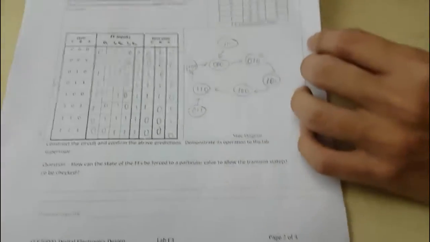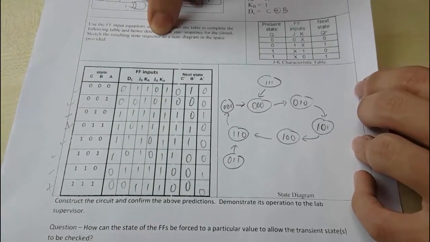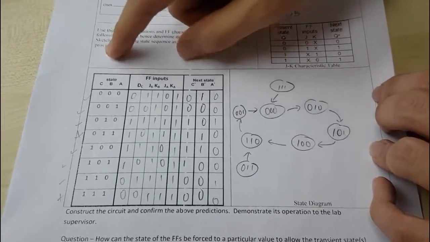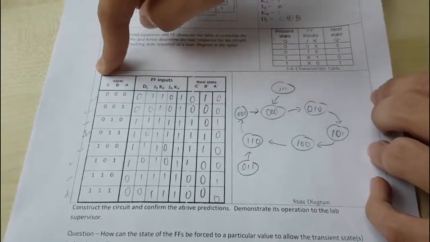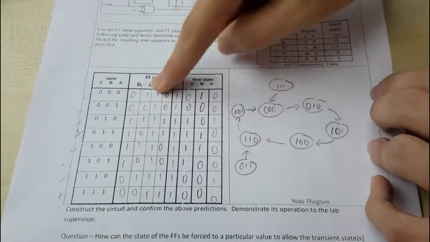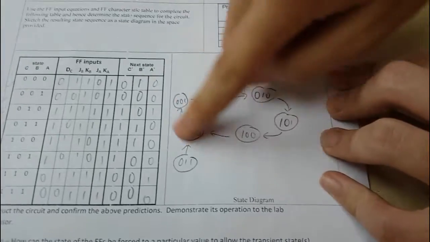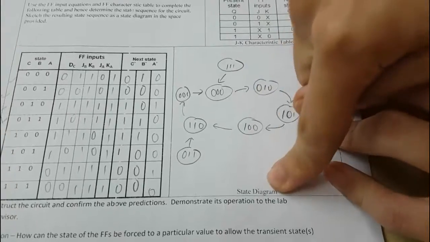And to get the state sequence, we construct this, we fill in this state table with all the inputs, and we get the next state, so that we can get this clock sequence in the state diagram.